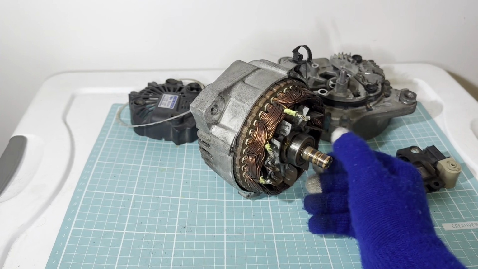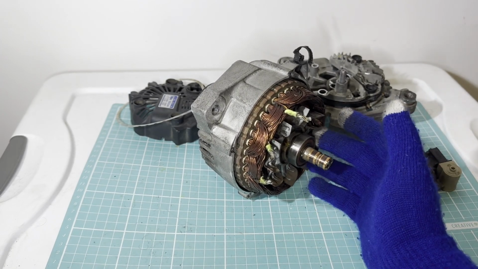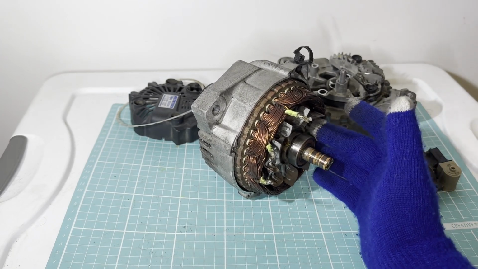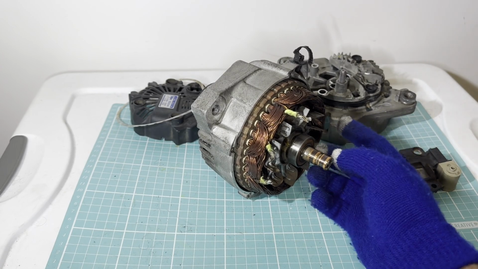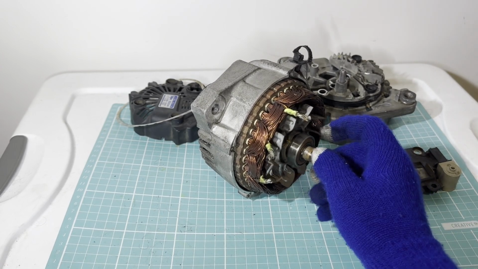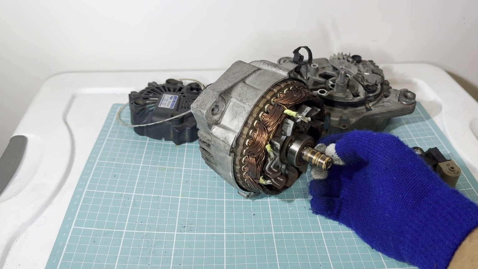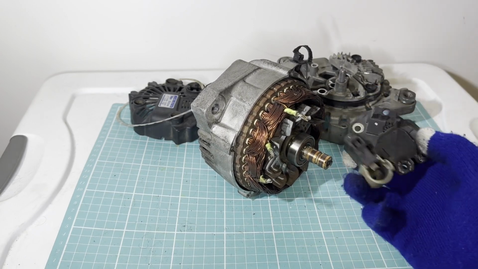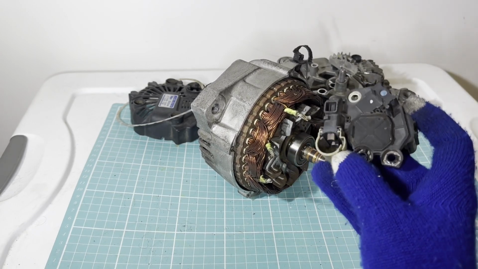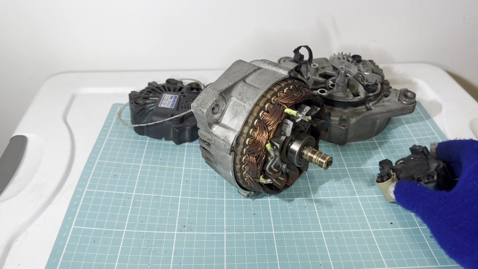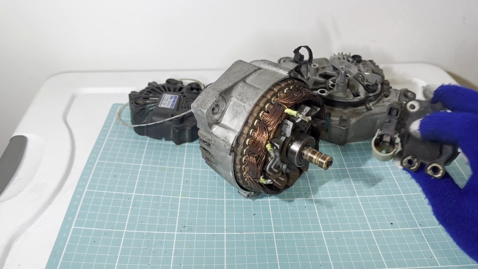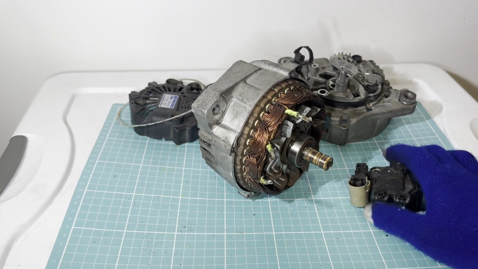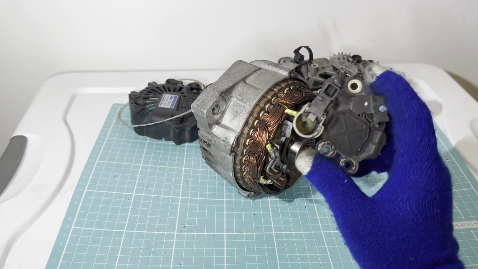So how can we magnetize this electromagnet? There is a coil inside, and the coil needs positive and negative to magnetize. These two slip rings are connected via brushes, these two brushes. So positive and negative go through these brushes to the slip rings. What is this part?